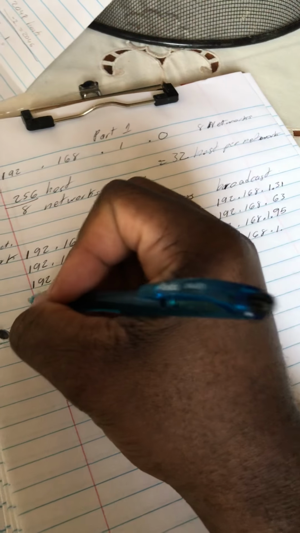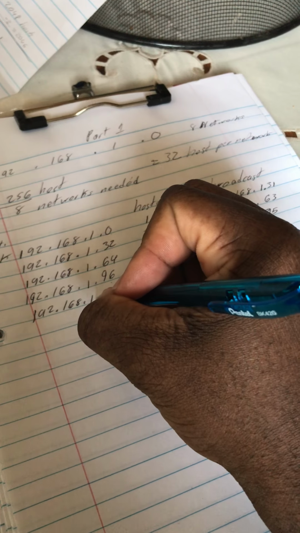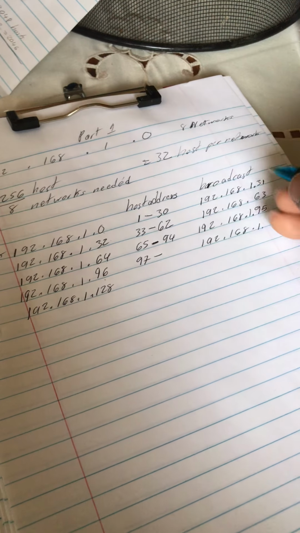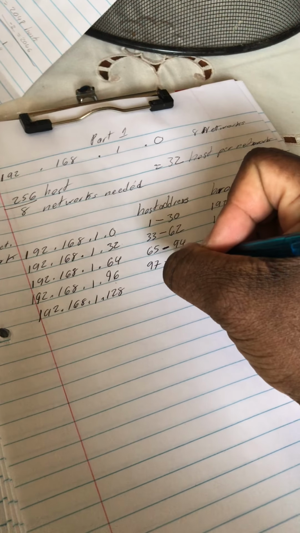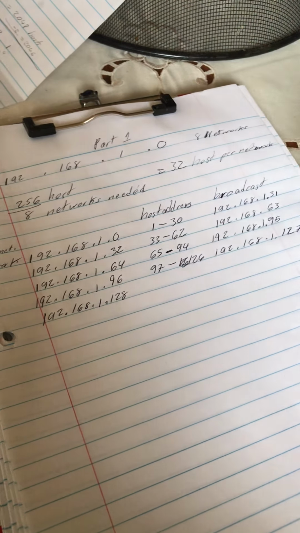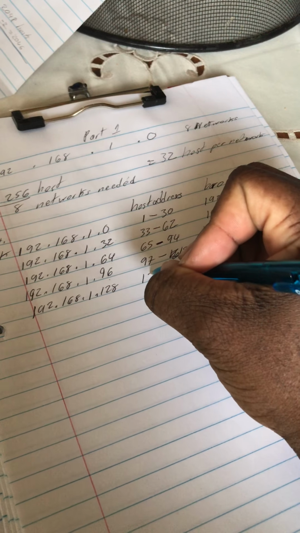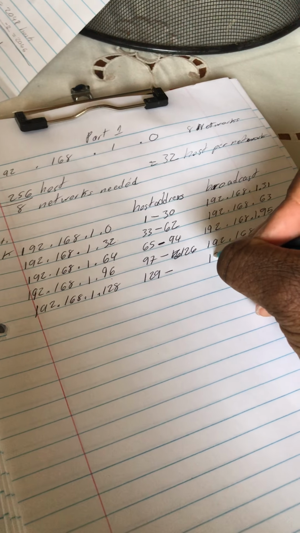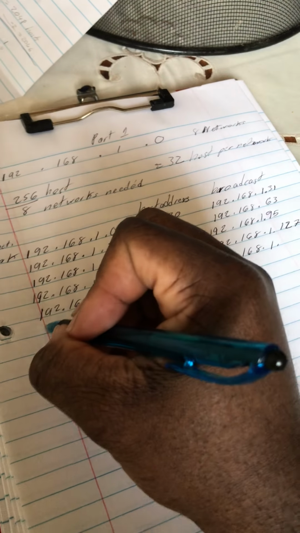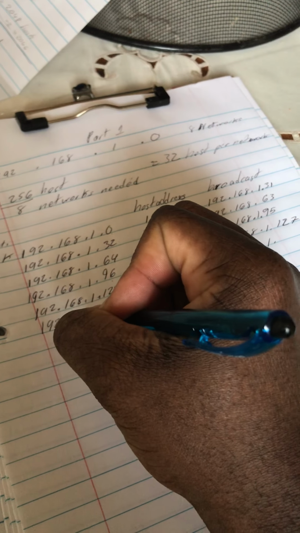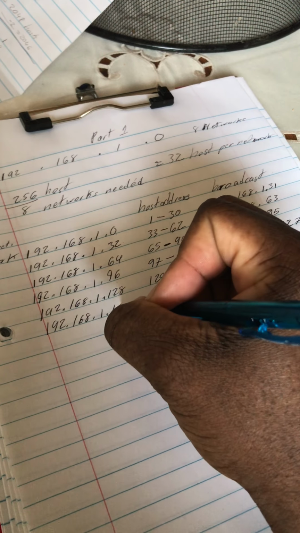The same process: 192.168.1, 96 plus 32 is 128, so 1 less is 127, the broadcast address, and 126 would be the end of this IP address range. 1 more than 128 is 129, all the way up to the broadcast address. 192.168.1, 128 plus 32, 160 I believe.